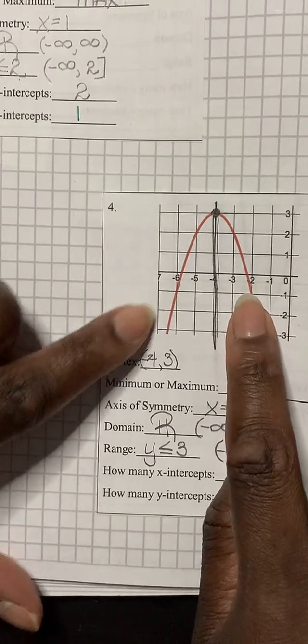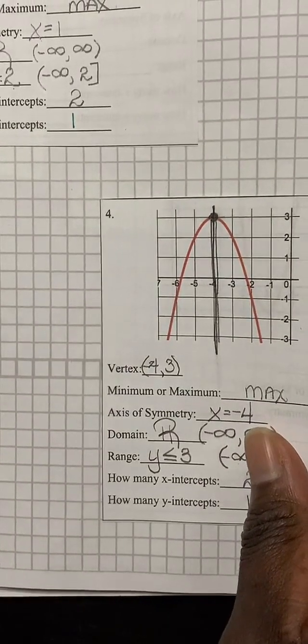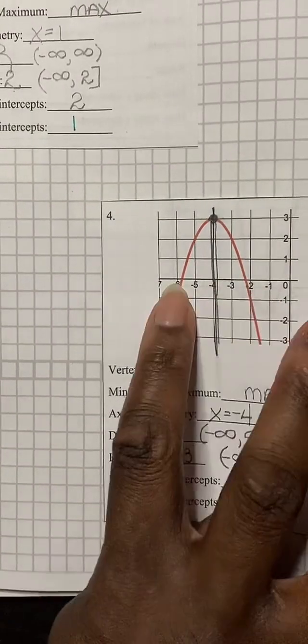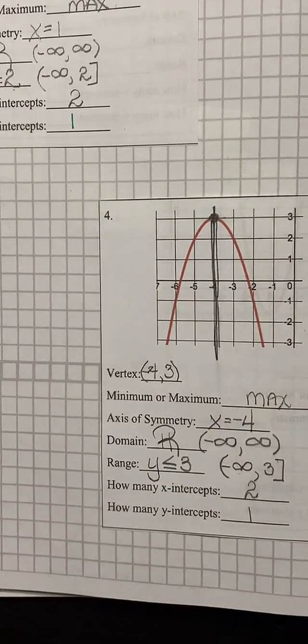Okay, my person's running late. Good. All right, that's good for us. Here we had 2 because it crossed the x-axis at 2 spots.